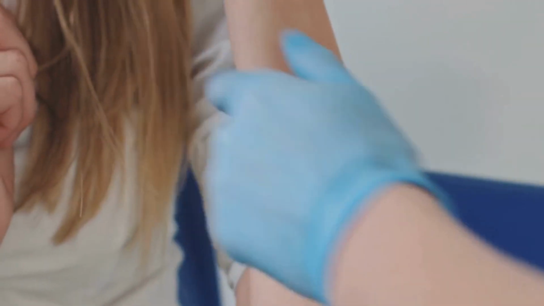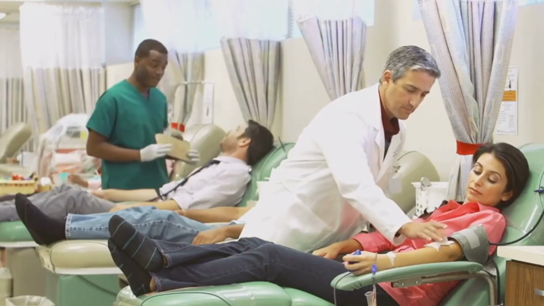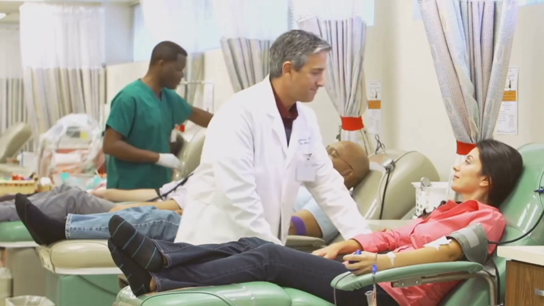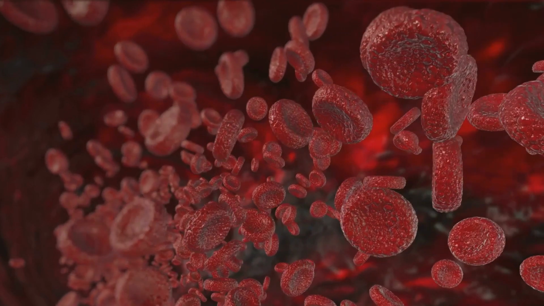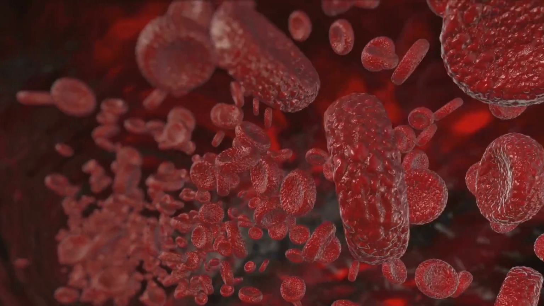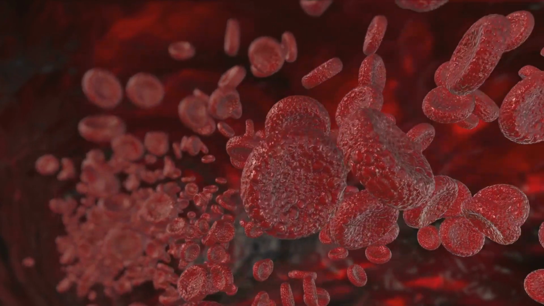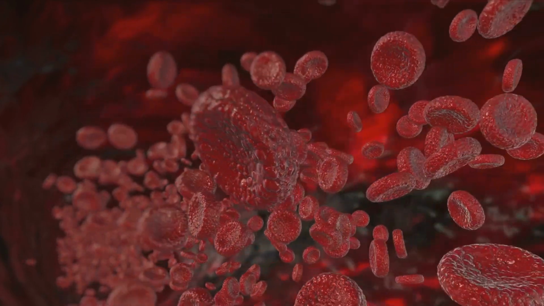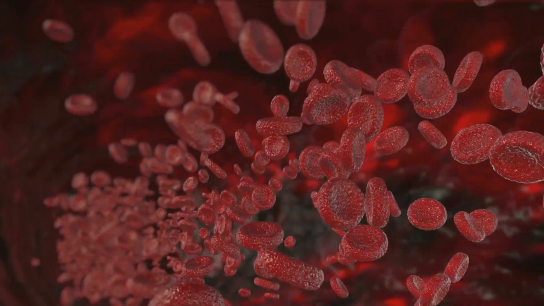Every pint of blood donated has the potential to save lives. And in the case of RH null, each donation is not just a lifeline but a golden opportunity to help someone in need. So while the golden blood may be rare and challenging to handle, it serves as a reminder of the incredible diversity within our own bodies and the power of giving. After all, in the world of blood transfusion, every drop counts.